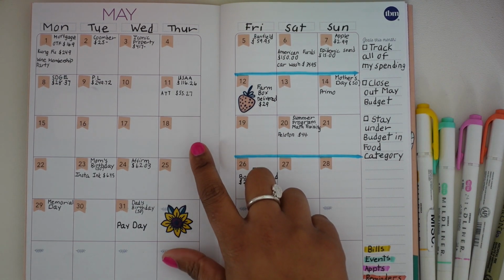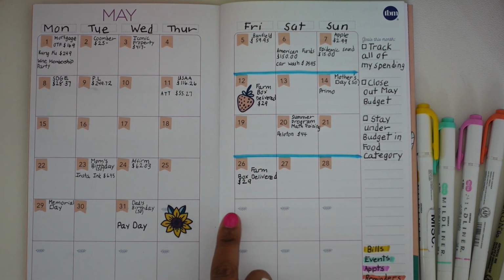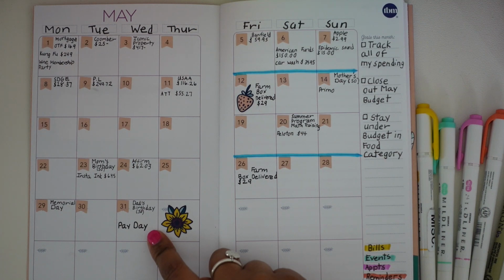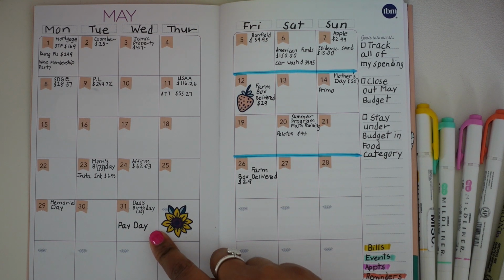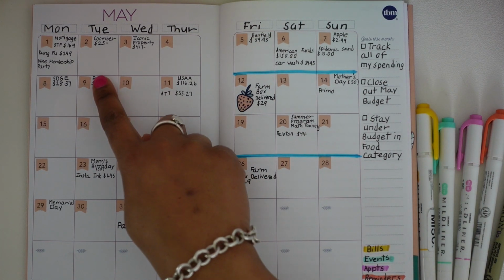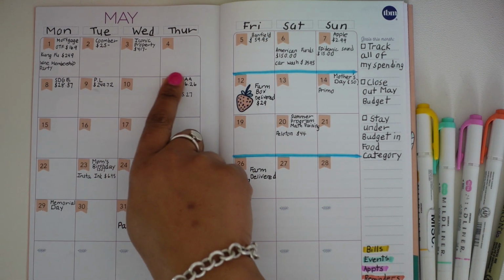So when creating a budget calendar, the first thing that I do is I list my payday. I am paid once a month on the last working day of the month. So in May, I am going to be getting paid on May 31st. And then after I list my payday, I go ahead and list all of my bills, their due dates, and the amounts.